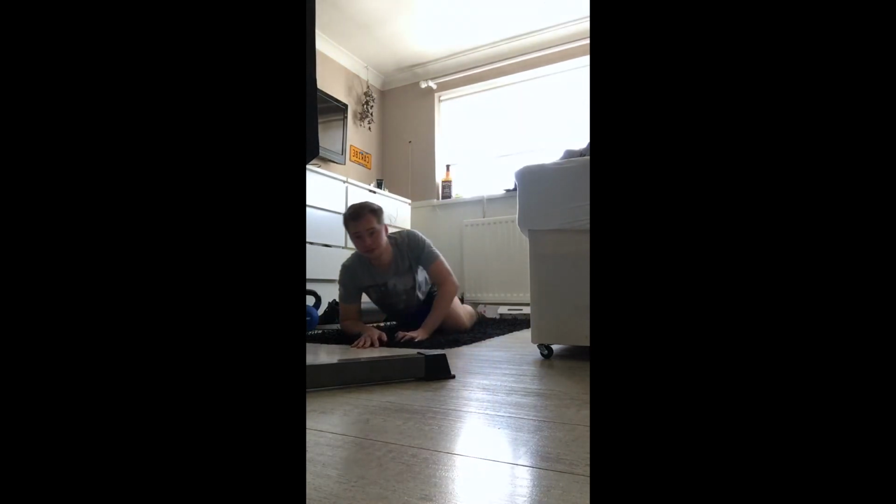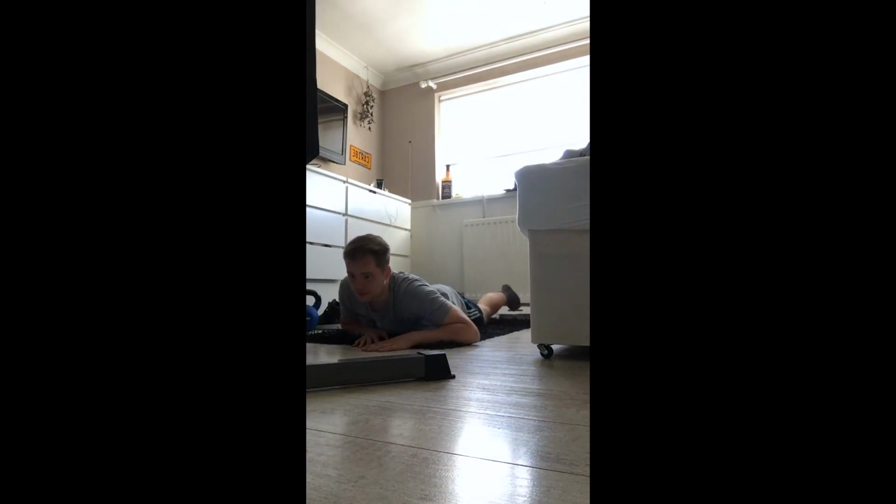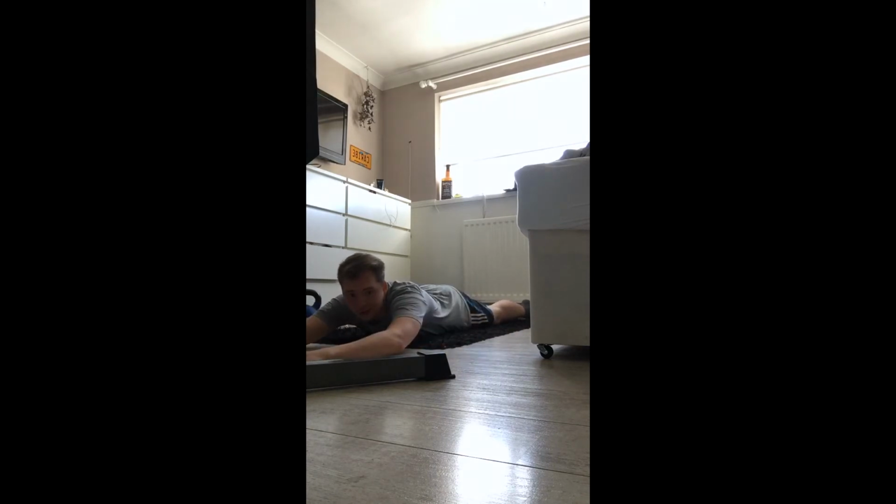So what you want to do is get on all fours. You can have your arms wherever you want, here or here. You want to have one leg bent, right? And the leg you've got bent, you want to lift it off the floor just slightly, like you can see mine here. You can see it's just slightly off the floor. And you want to do this for between 10 to 12 seconds. Okay.